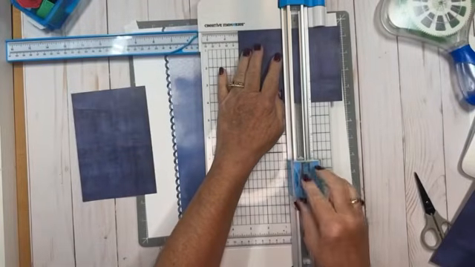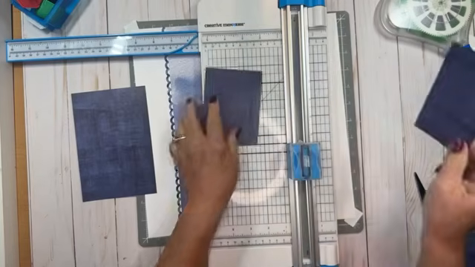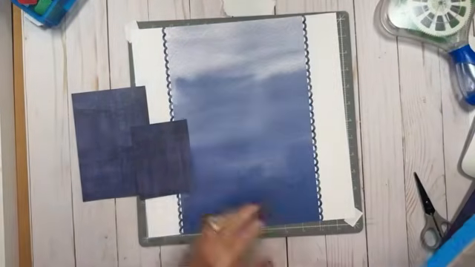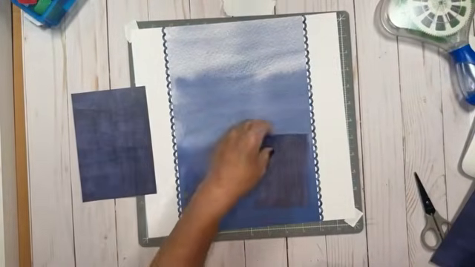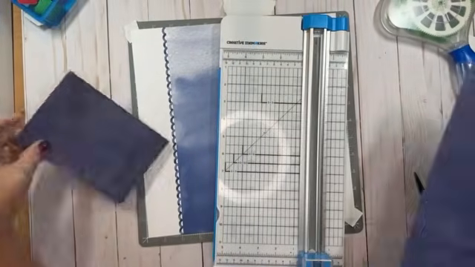I see a problem with my paper choice already. And that is that it's not going to be quite dark enough for my paper. It's not going to be the right tone that I want.